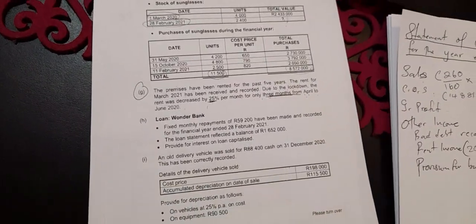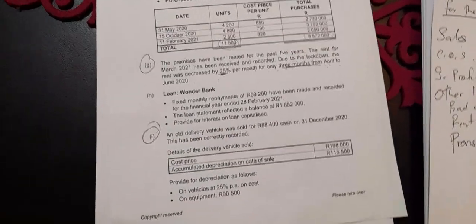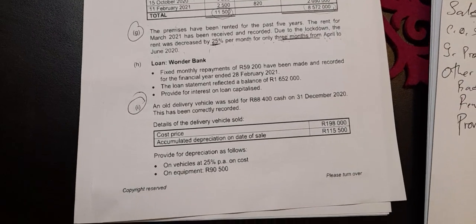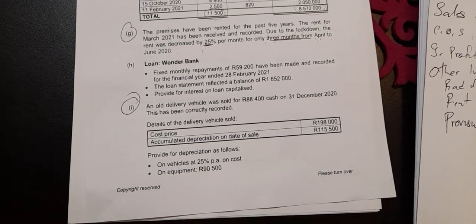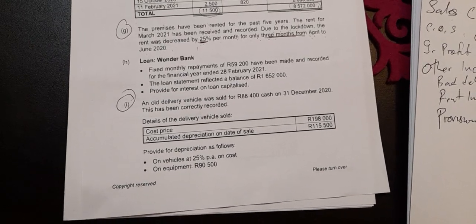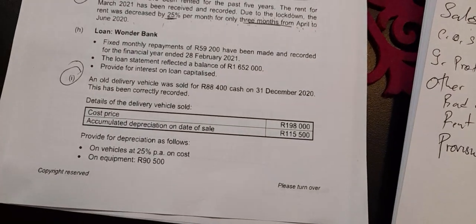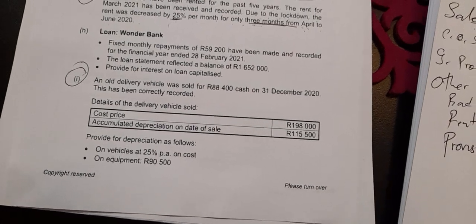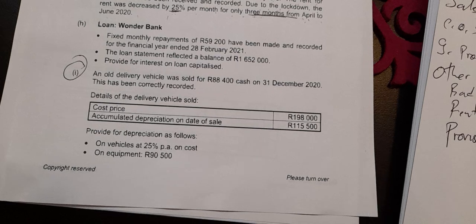Now let's look at information number I. There is a sale of an asset there. Remember your asset disposal. They're saying an old vehicle was sold for 88,400 cash on the 31st December 2020. This has been correctly recorded, and the details of the delivery vehicle sold are as follows.